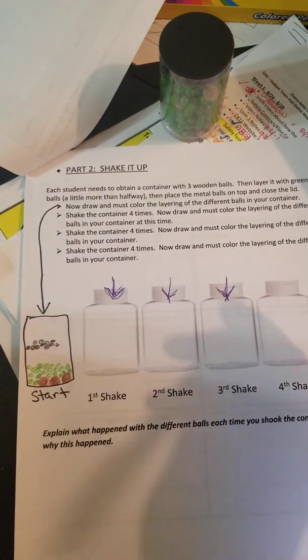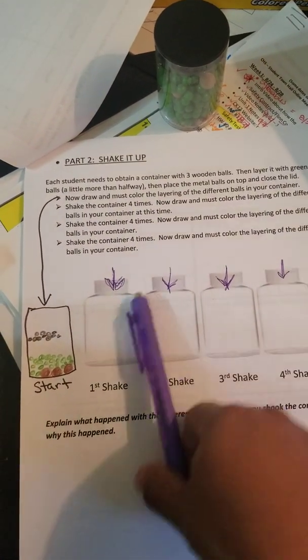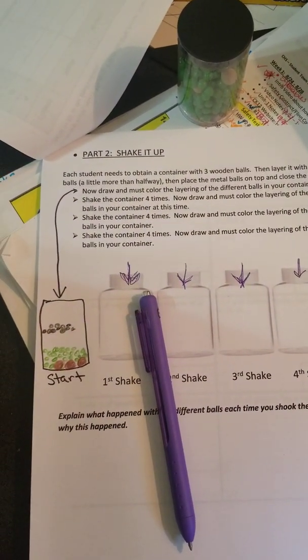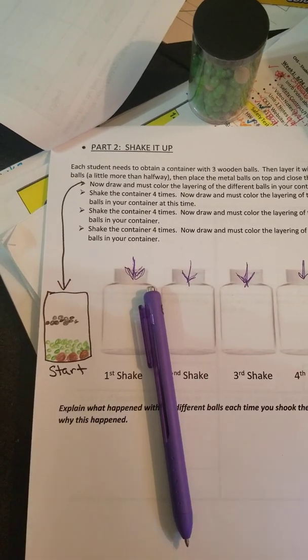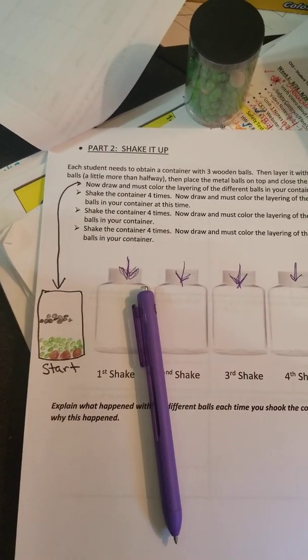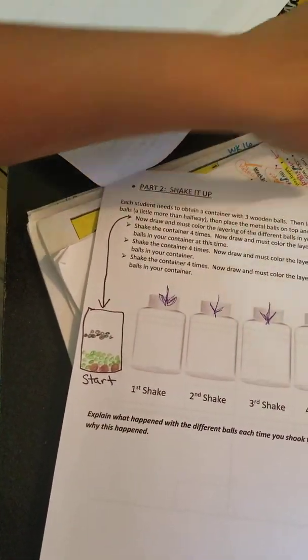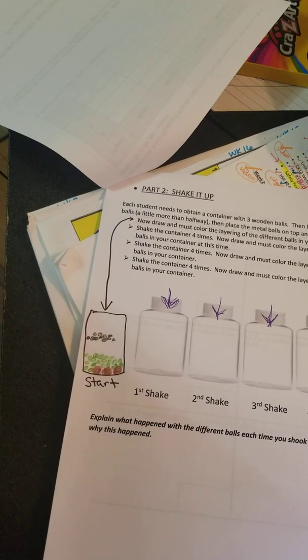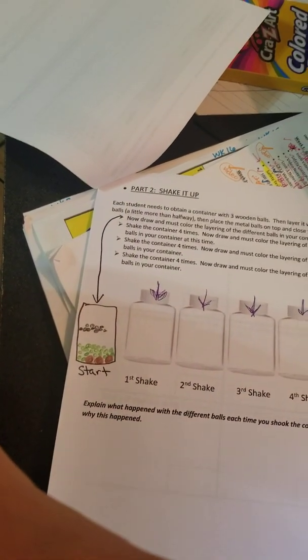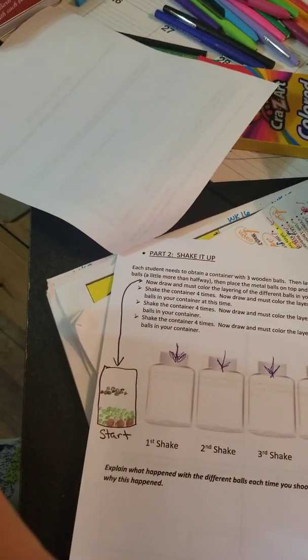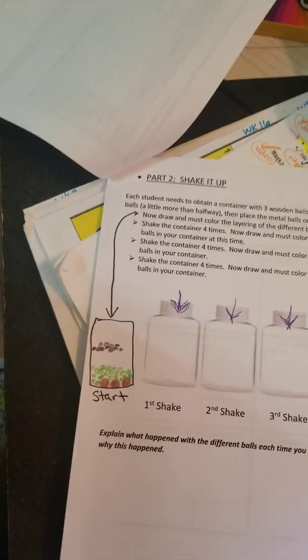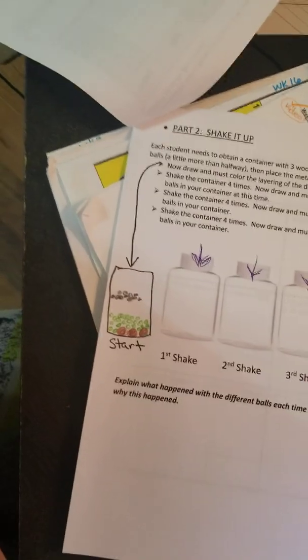So now, go ahead and do that container right there. Okay, if you need to, pause it and then unpause when you're ready. But I'm going to make sure that we know that we need to go ahead and explain what happened with the different balls each time you shook the container. Tell me why this happened. So why did the brown balls go to the top and the metal ones went to the bottom?